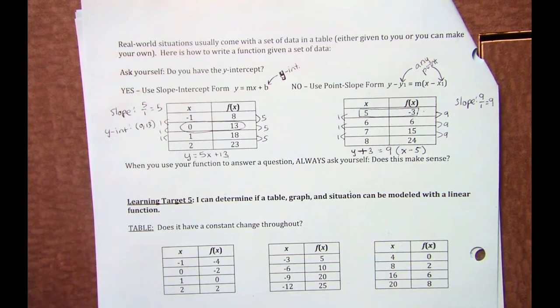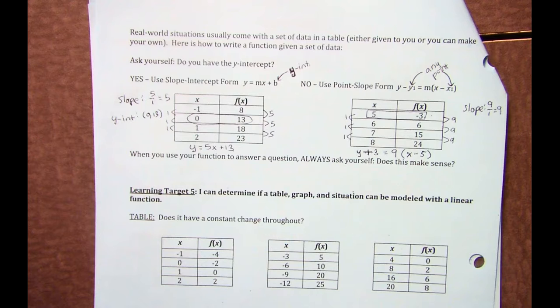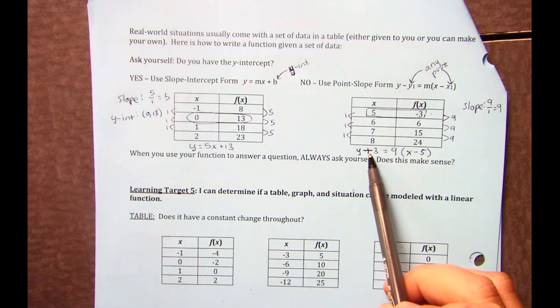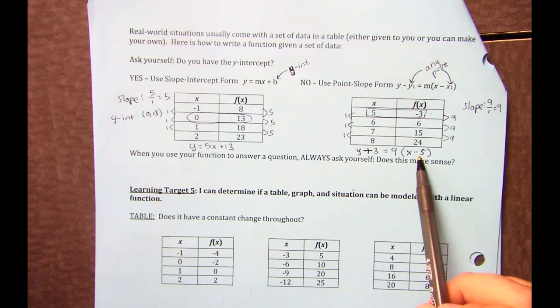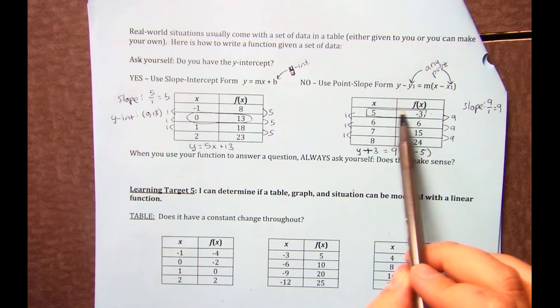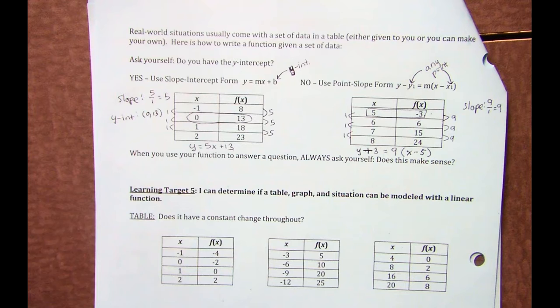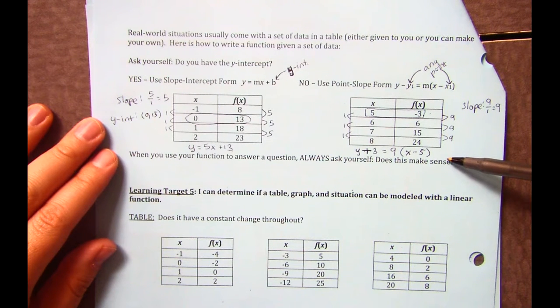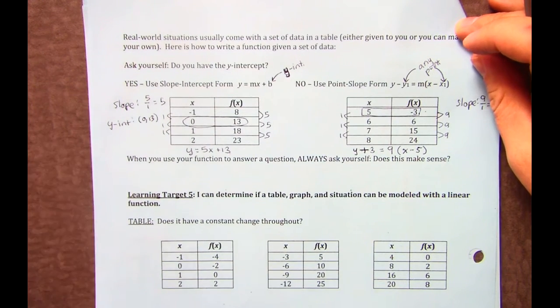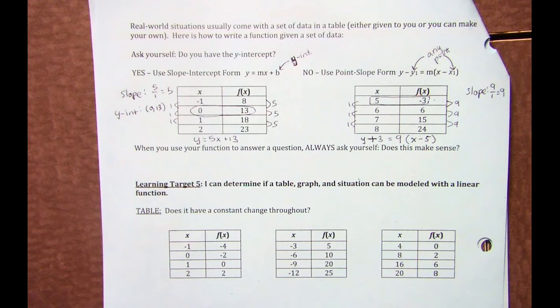Notice, just like we've talked about before, in point-slope form, if it looks like a negative 3 here, it's a positive 3 here. If it looks like a 5 here, it's a negative 5 there. It's always the opposite in the equation of what the actual point is in the table. Now, once you have your function, you can always ask yourself, does this make sense? Just plug in a few points and say, okay, if I plug this point in for x, does my y value make sense in the context of the situation? And we will practice that a lot more as we go.